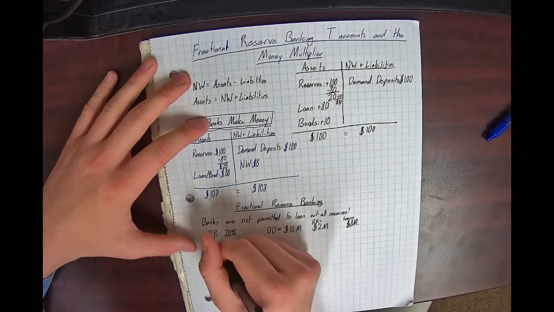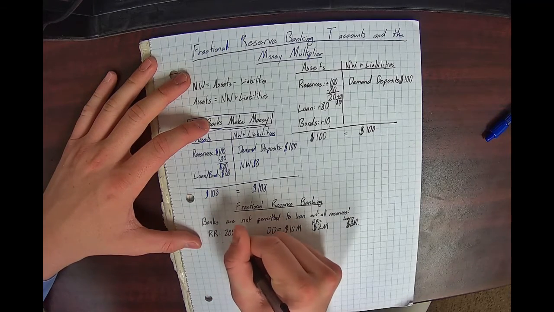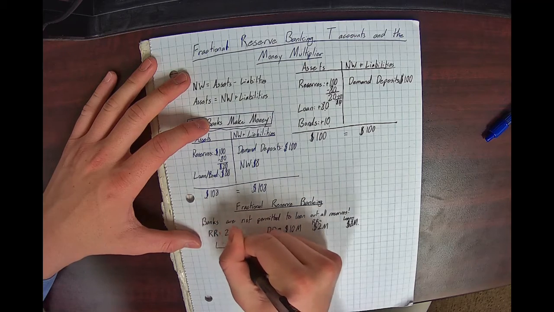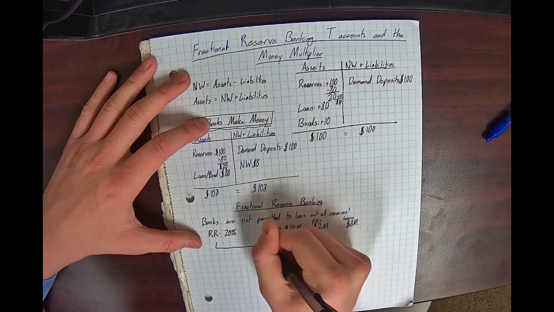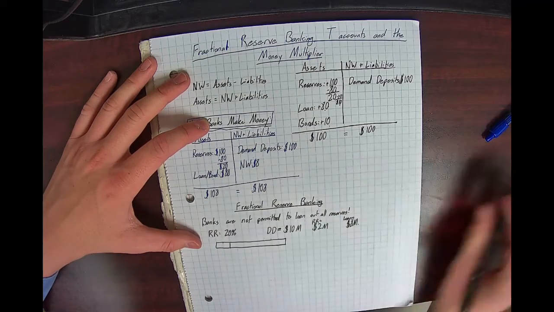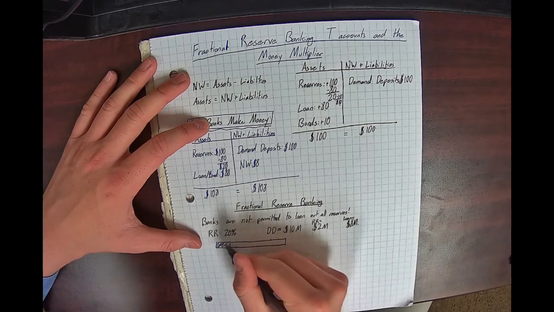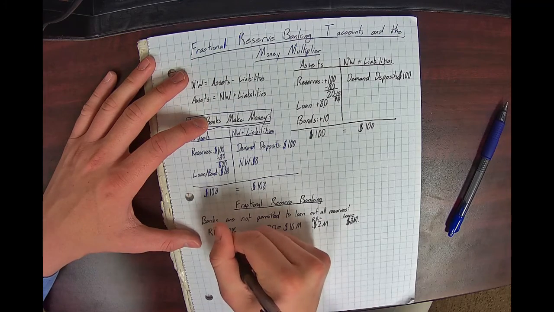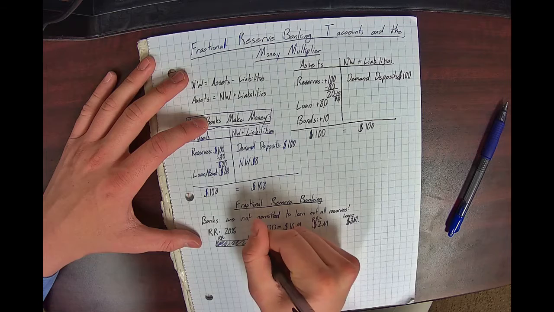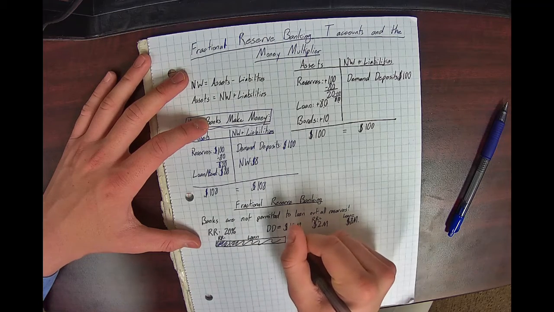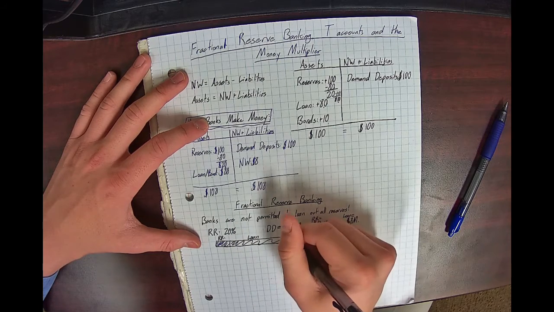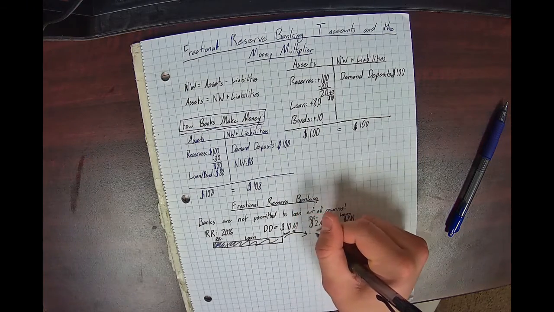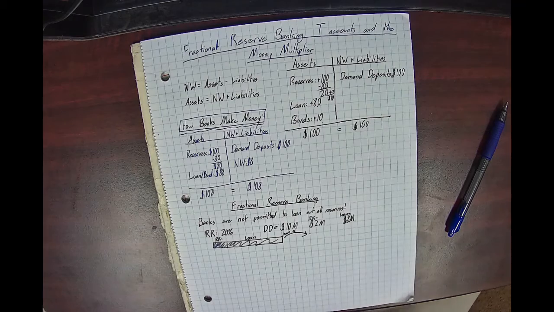I'll show you how. Say 1, 2, 3, 4, 5, 6, 7, 8, 9, 10. Alright, so here's 10 squares. They have to keep 2 million on hand, and they can loan out the other 8 million, right? So required reserve and loan. Now that loan will be going back into the market, and then say they loan it to a construction company.